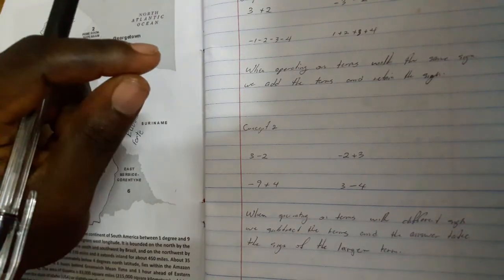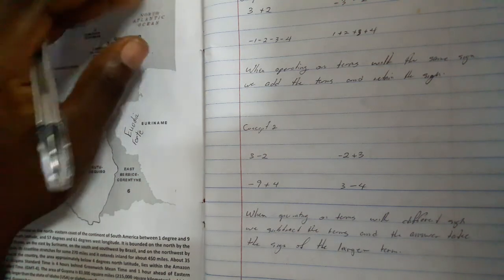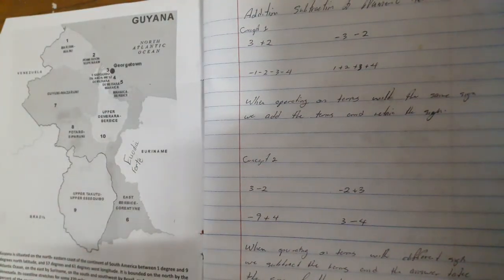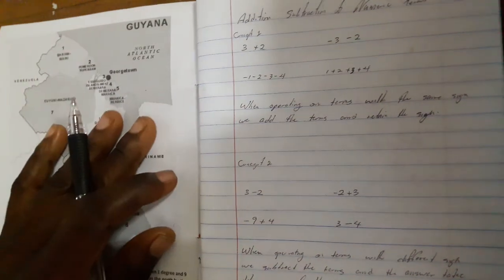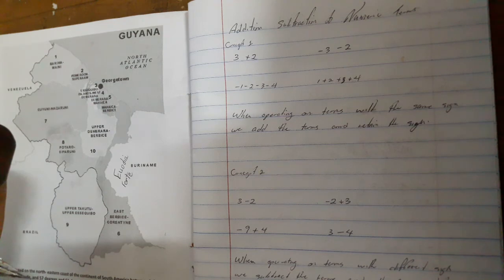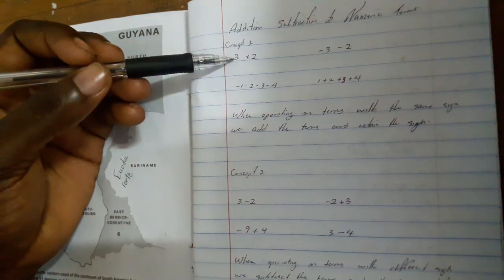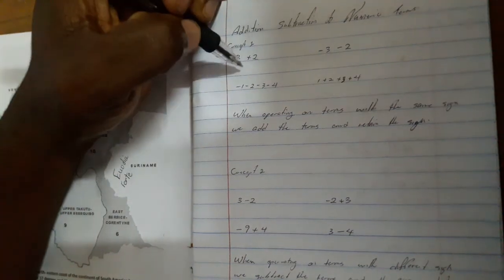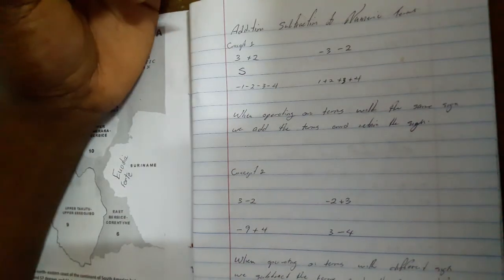In this video, we're going to look at algebra. Before we look at algebra, we look at these concepts that we use in algebra. We look at signs. So, what is the answer of 3 plus 2? Everybody knows that's 5. Why is that 5?